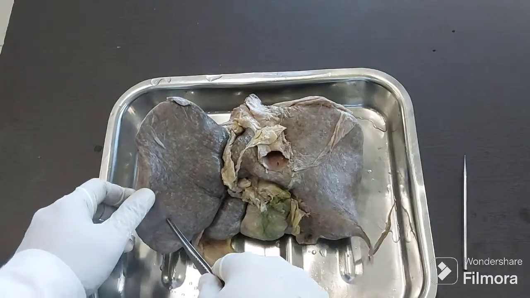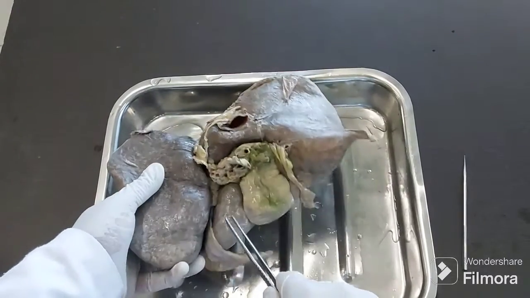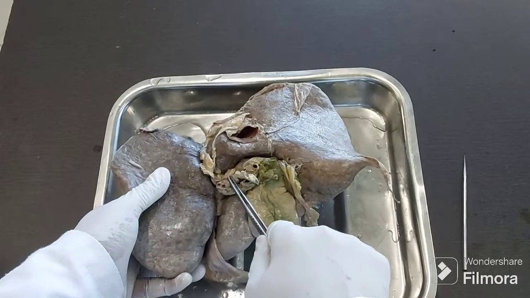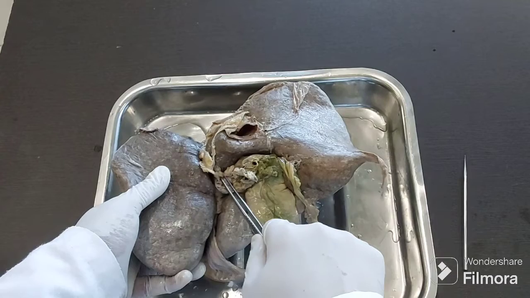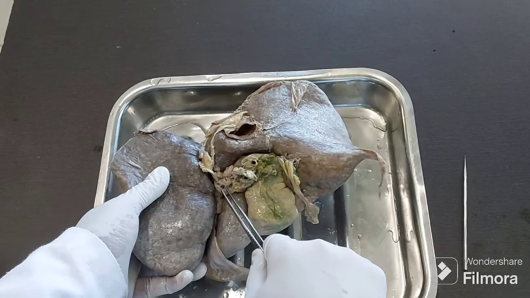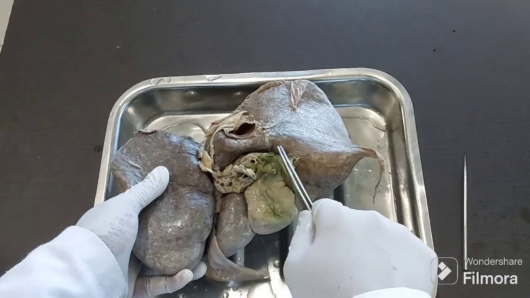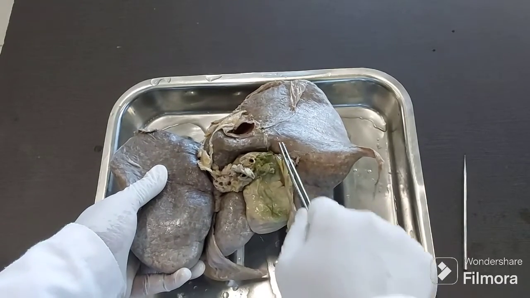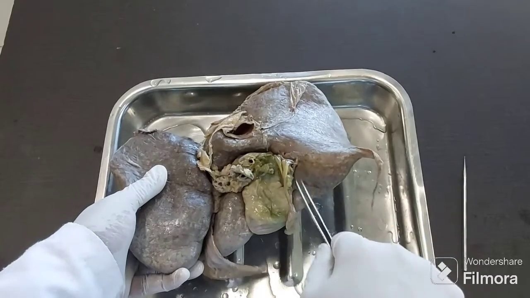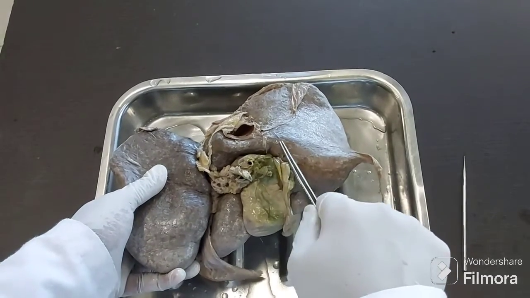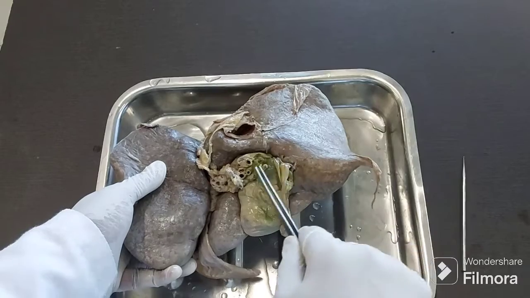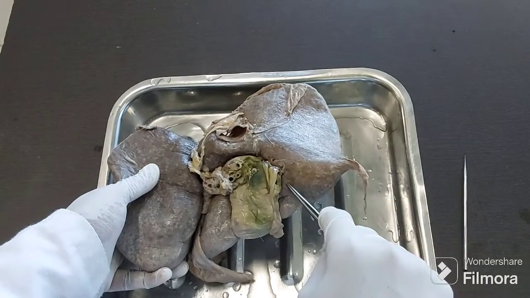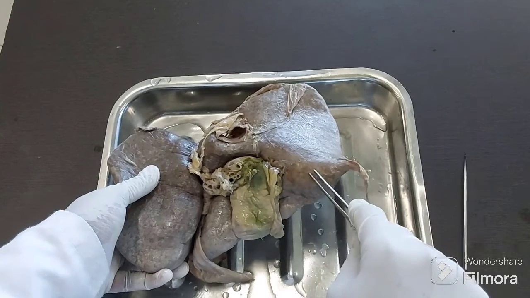Here we have the quadrate lobe. The area behind the quadrate lobe is related to the pyloric part of the stomach, and the pyloric part continues as the duodenum. So here is the duodenal area. The first and second parts of the duodenum are related to the visceral surface of the right lobe of the liver, to the right of the upper part of the gallbladder.